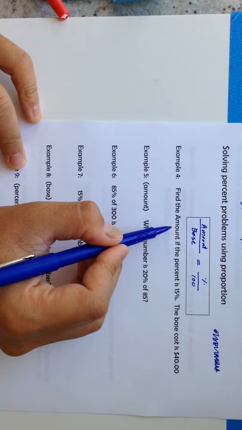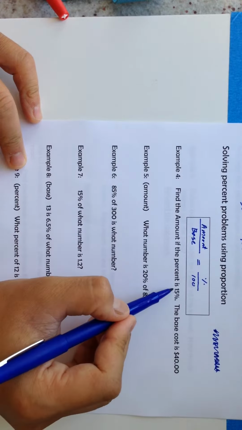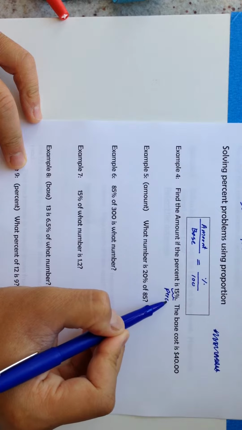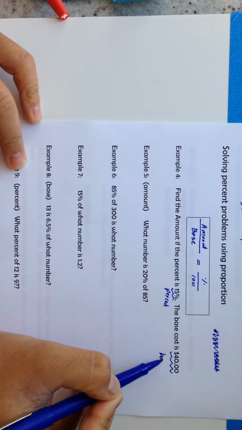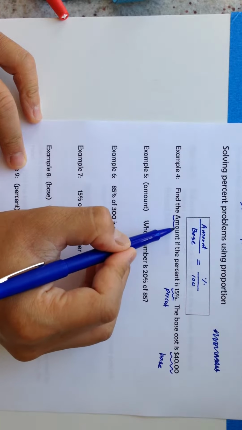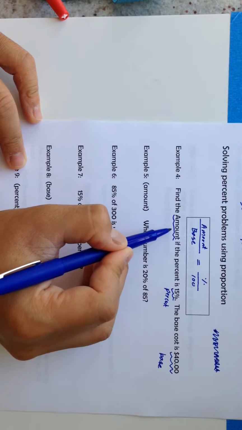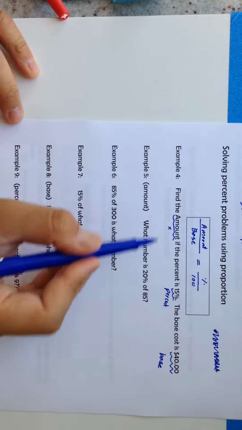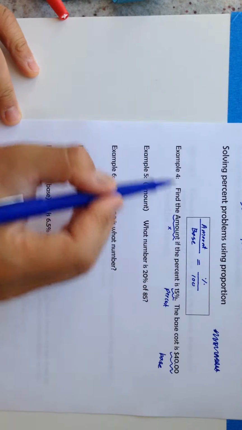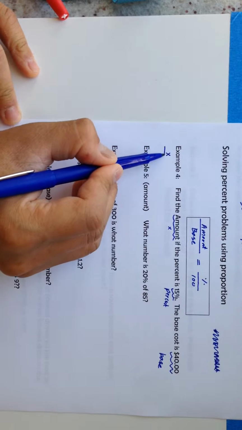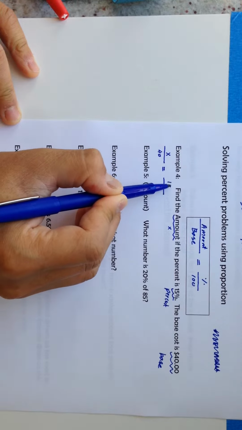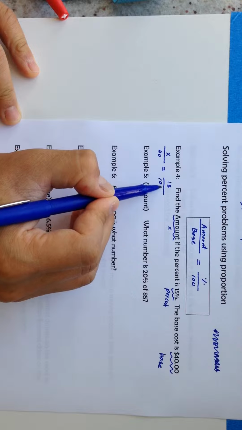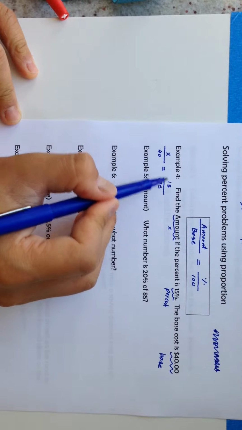So find the amount. If the percent is 15, so you've got the percent. And the base, we tell you what the base is. The base is 40. Okay. The amount is what you're looking for. Find the amount. So we're going to go ahead and use proportion. So amount over base equals percent over 100. Recall that we cross multiply.